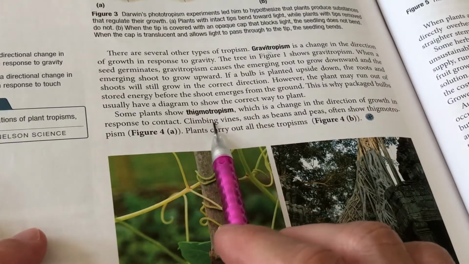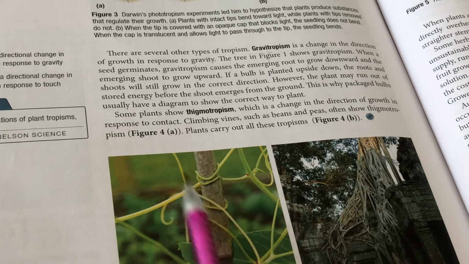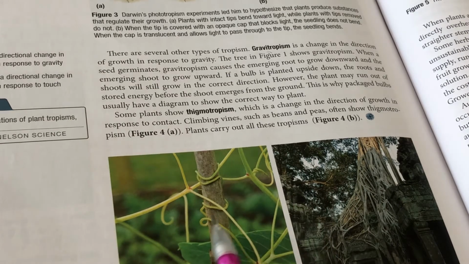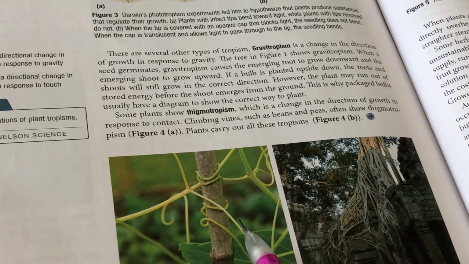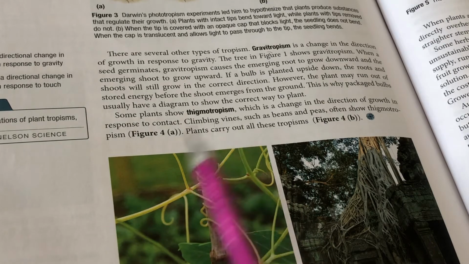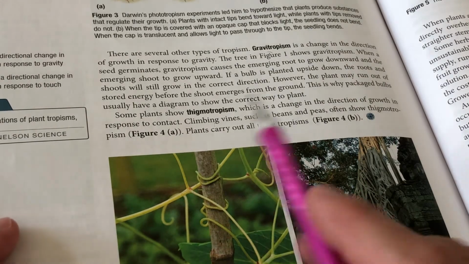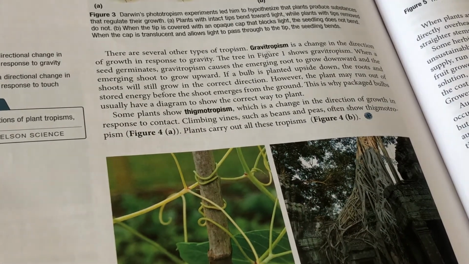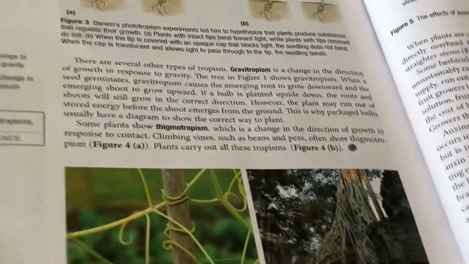And thigmotropism means that plants can, like a vine, for instance, ivy will attach to something. And so if they touch something, they grow along it. So they shoot these tendrils out and they grow along that tree and they anchor themselves to that tree. So thigmotropism is a response to touch, okay, contact.